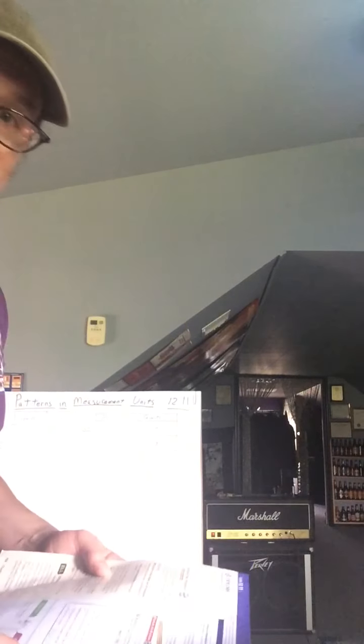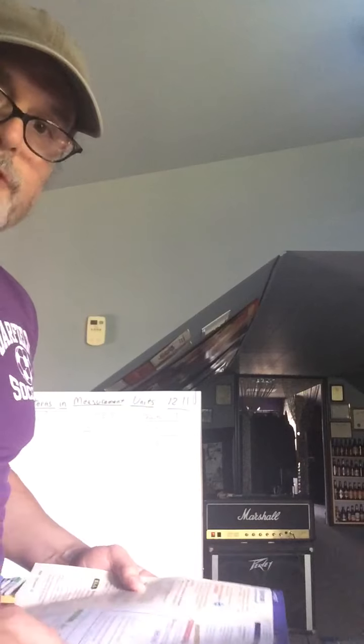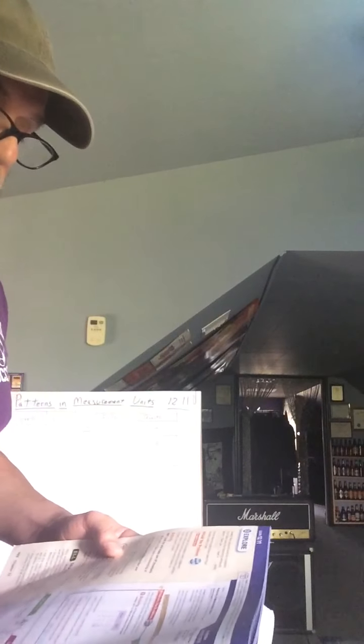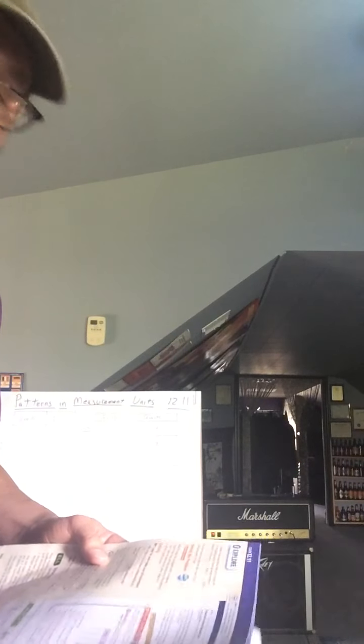So 1 yard times 3, 3 feet. 2 yards times 3, 6 feet, and so on. And then if you pair those numbers up, pair meaning 1 and 3, 2 and 6, 3 and 9, 4 and 12, and so on.